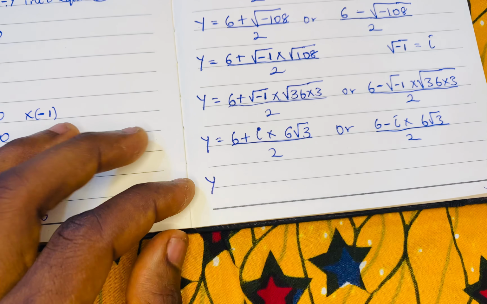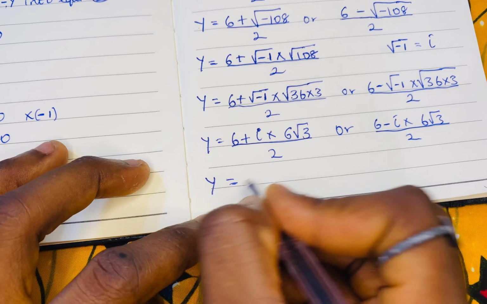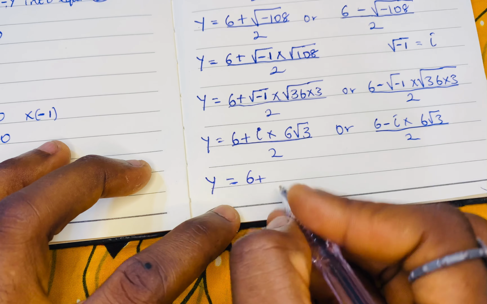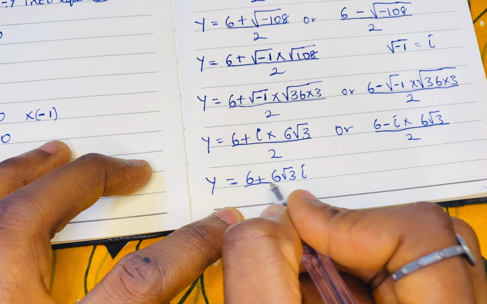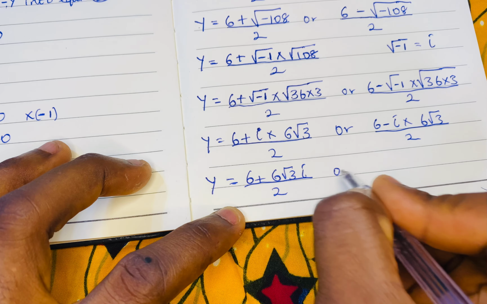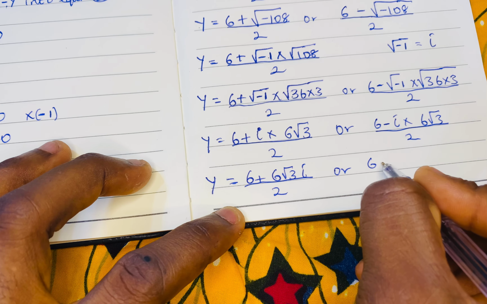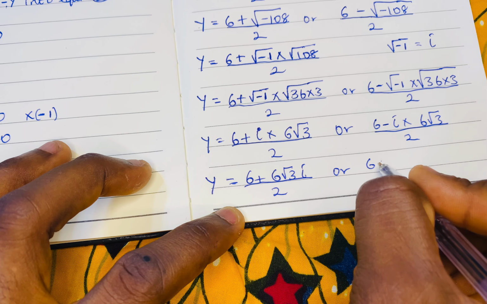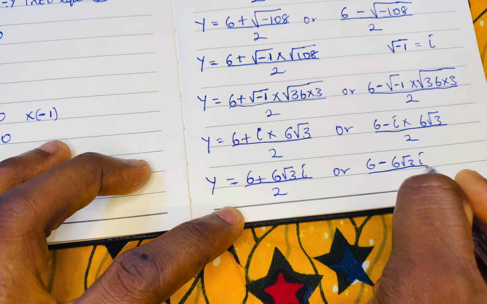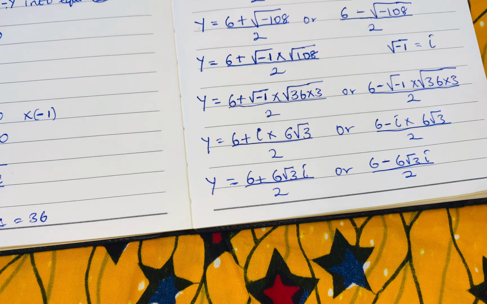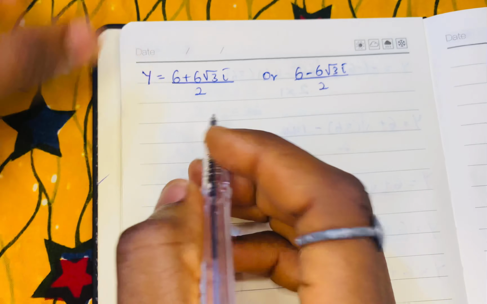So we are going to have y is equal to 6 plus 6 root 3 i, over 2, or 6 minus 6 root 3 i, all over 2. So let's turn over. This is what we have.